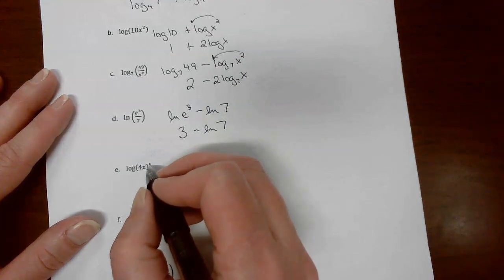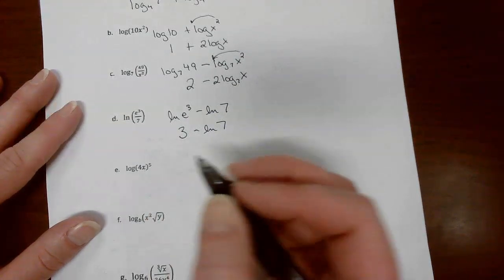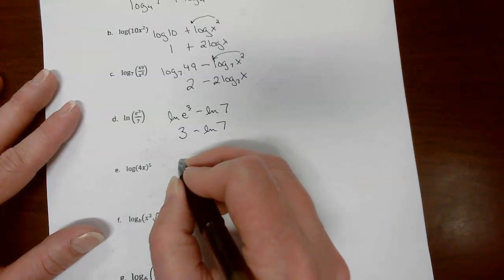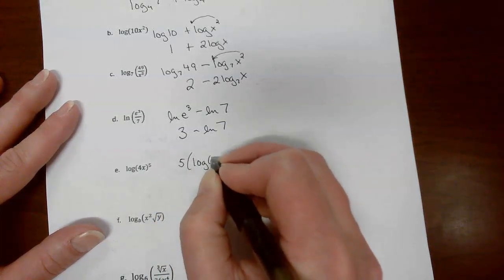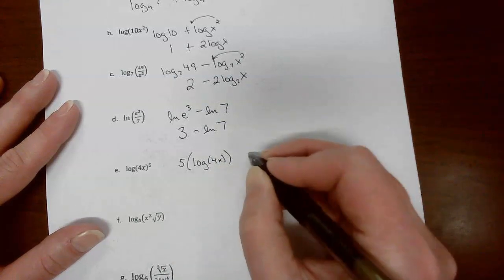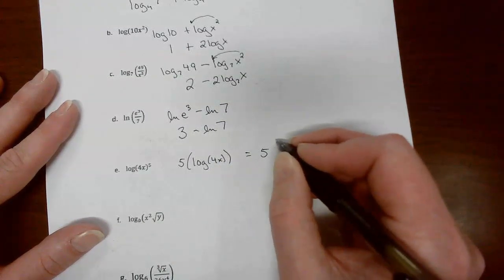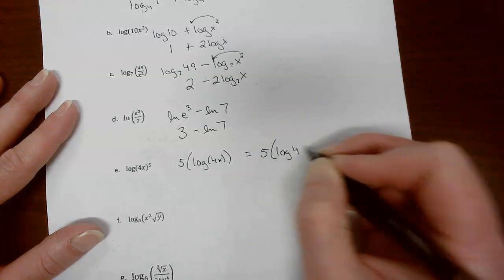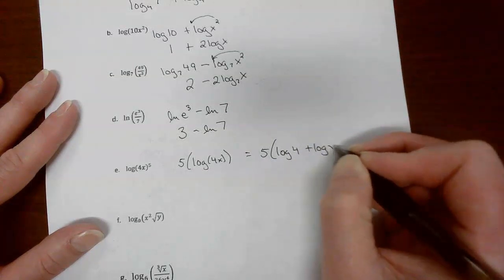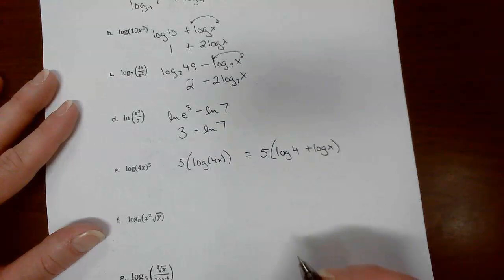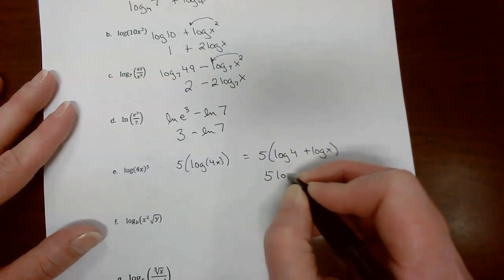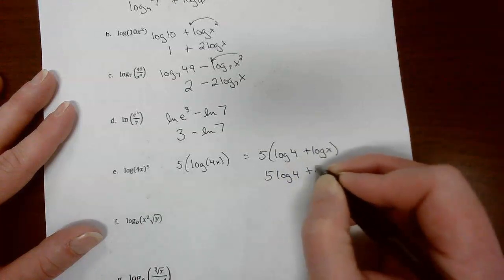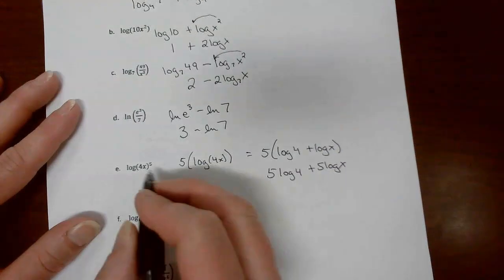Now be careful on ones like this one. The 5 is out there, so that could be one of two things. You could either think of it as bring down the 5, and I have log of 4x, and that would give me 5 of log of 4 plus log of x, which would give me 5 log 4 plus 5 log x. You'd have to be really careful because of the parentheses.